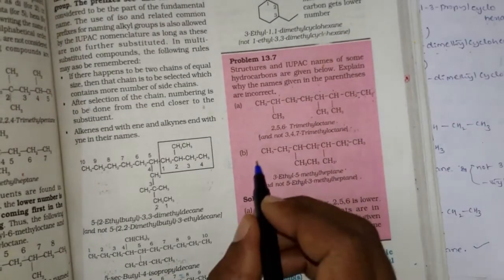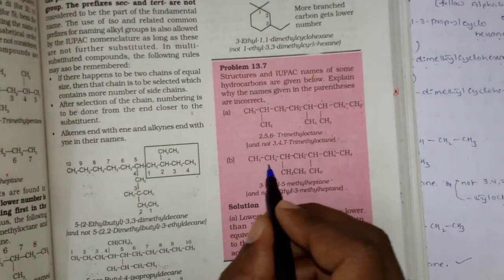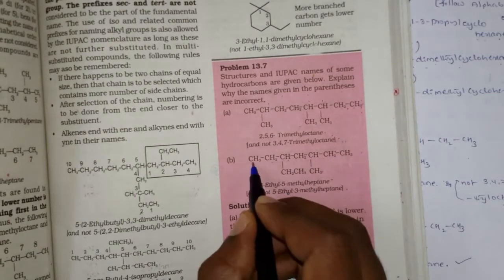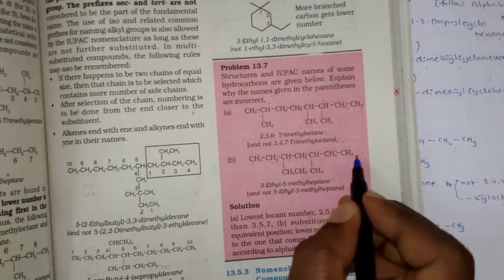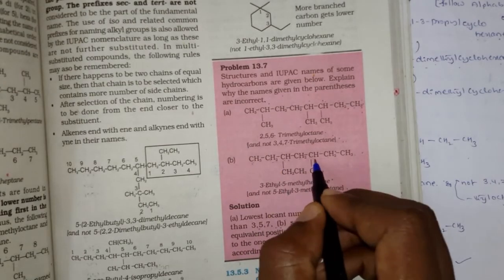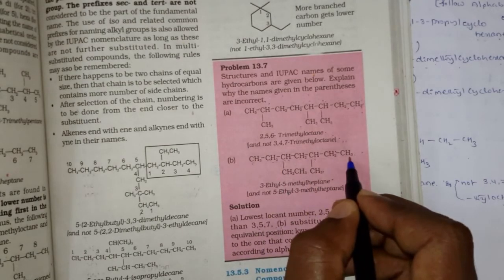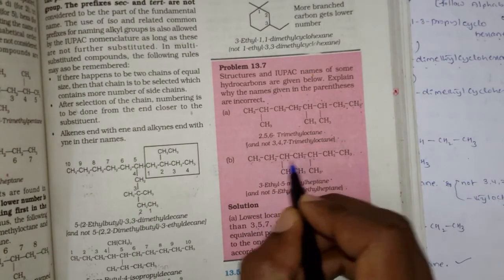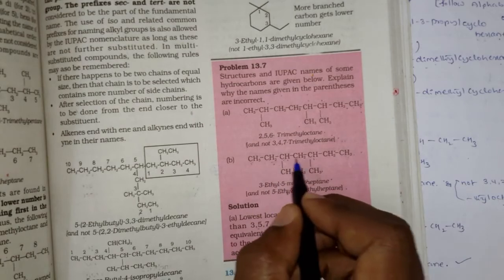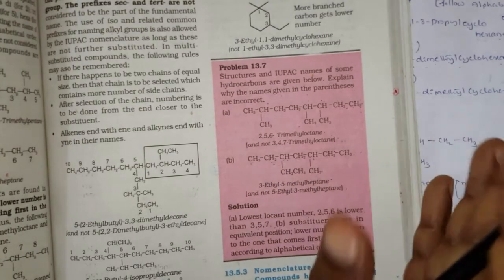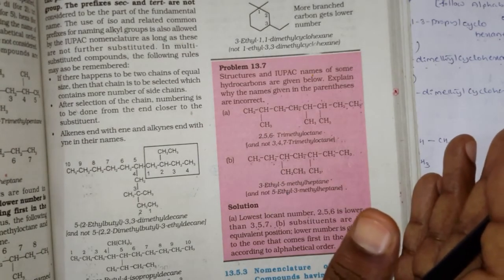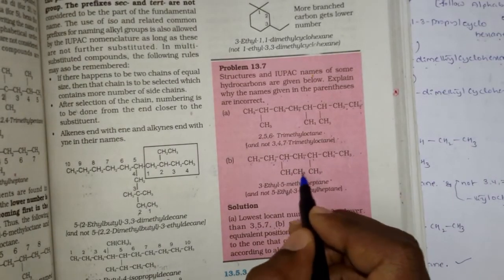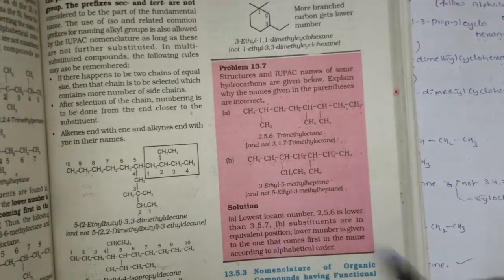So again come to the second one. This example I already explained. Here this is the parent chain, and you have to assign the number. 1, 2, 3, 4, 5, 6, 7. So the substituents are at the third position and fifth position. And when you come from right to left, 1, 2, 3, 4, 5, here also you get the same 3 and 5. But if you get the same numbering from both sides, what do you have to do? You have to go with the alphabetical order. Whatever group comes first in the alphabetical order should get the lowest number.